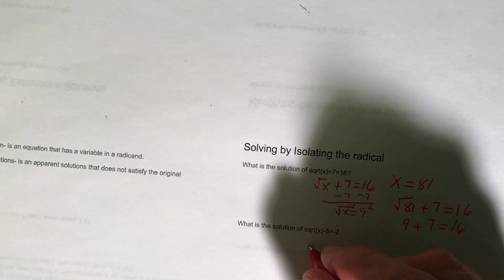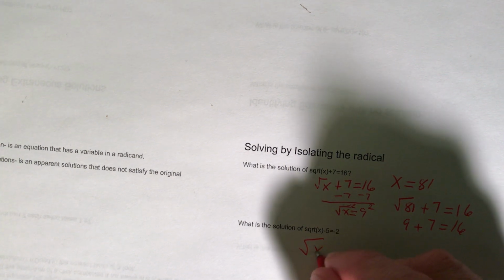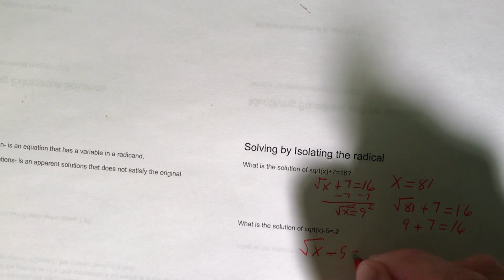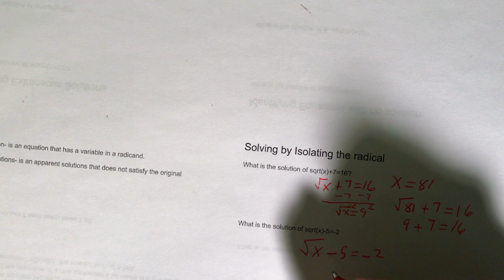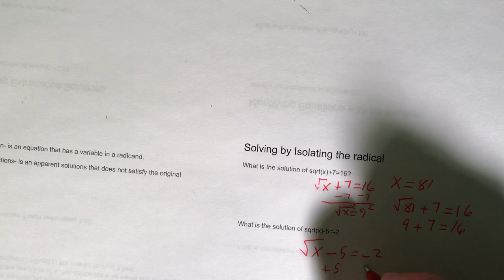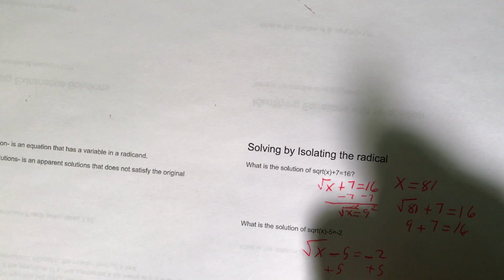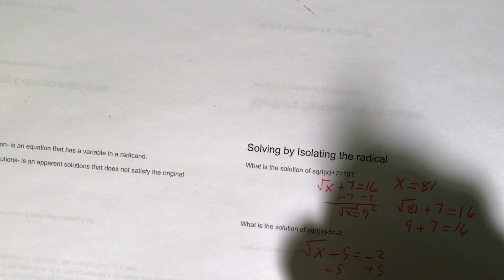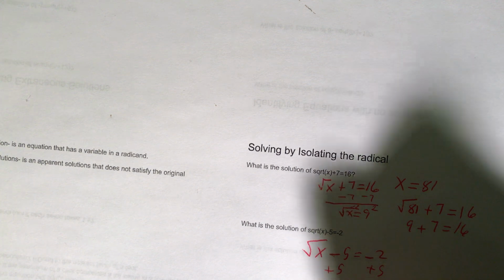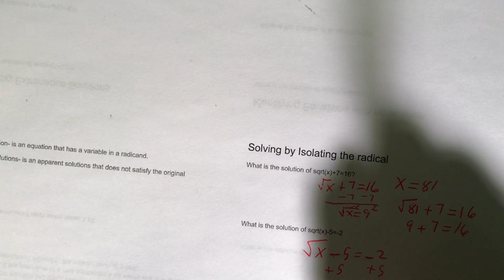Let's try this one right here. We've got the square root of x minus 5 equals negative 2. Plus 5, you're going to end up with 3. Square root of x equals 3.